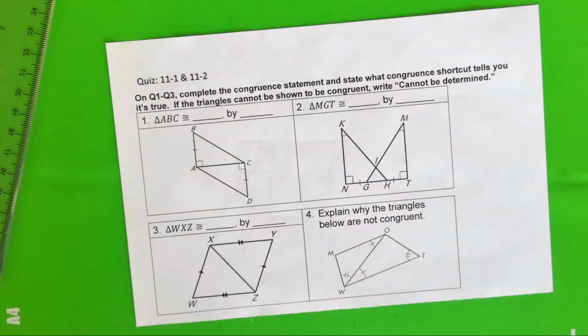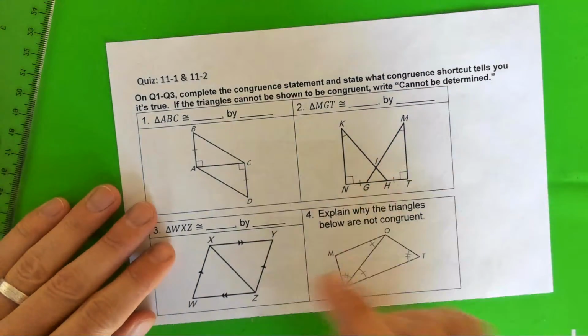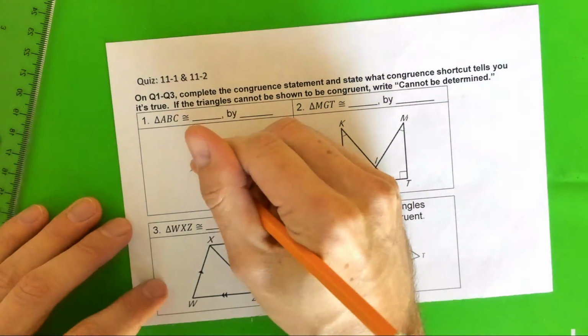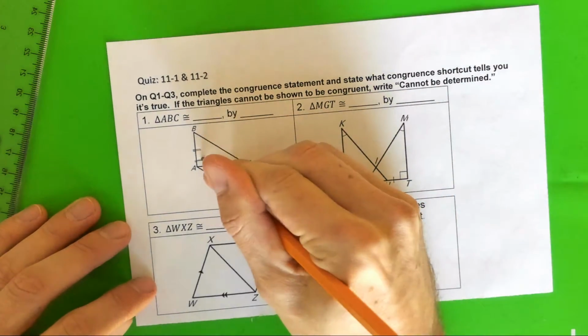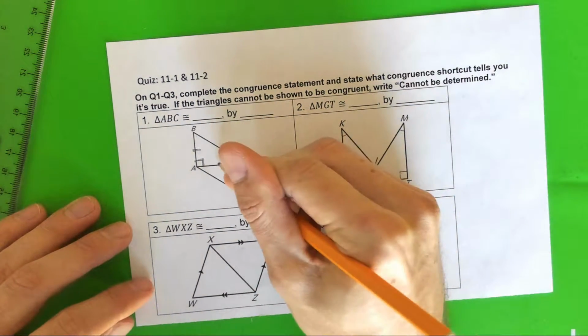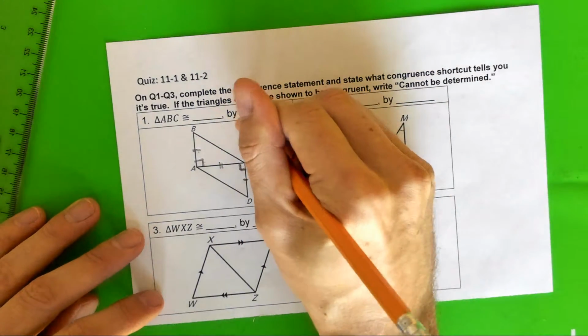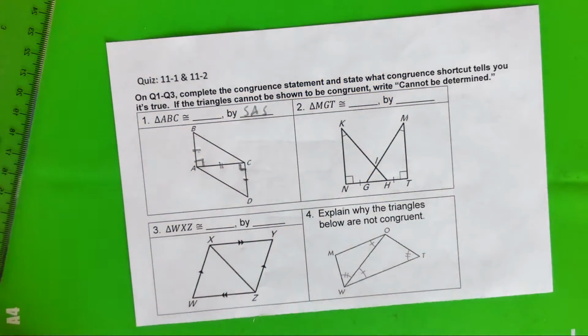All right, so triangle ABC, is it congruent to this other triangle? Well, let's see. I've got a side, then an angle in between them, and then they share this side. So that's side, angle, side. Just because it's a right triangle doesn't mean you're going to use hypotenuse leg.